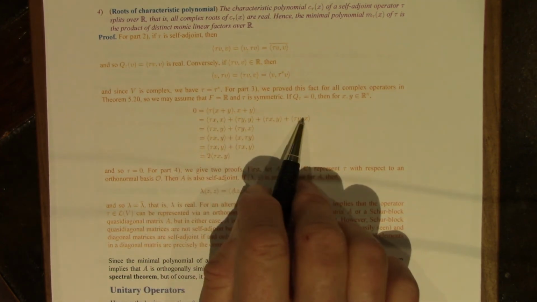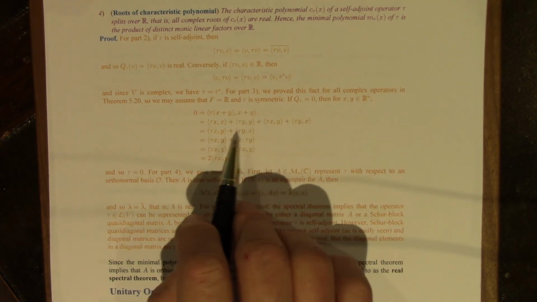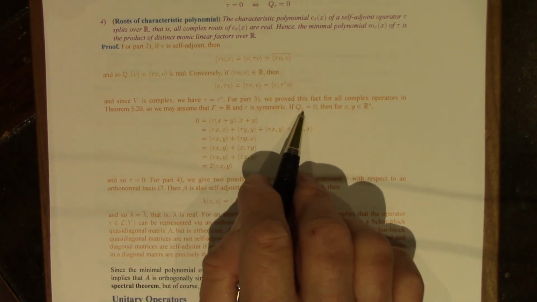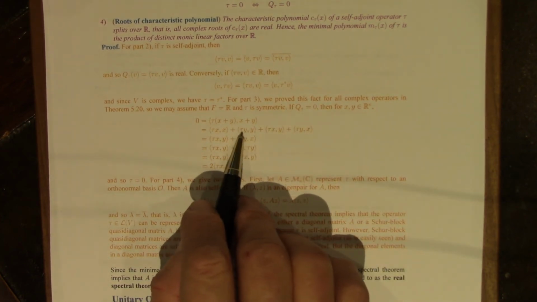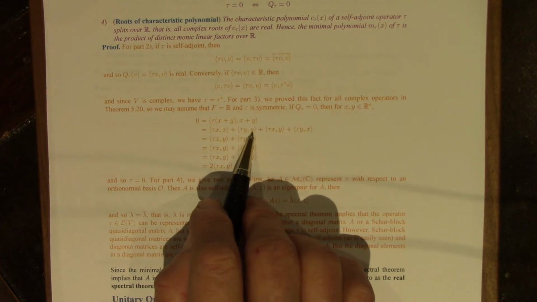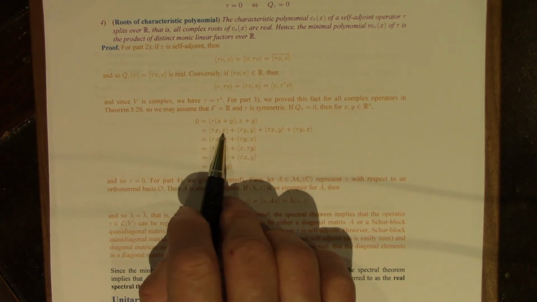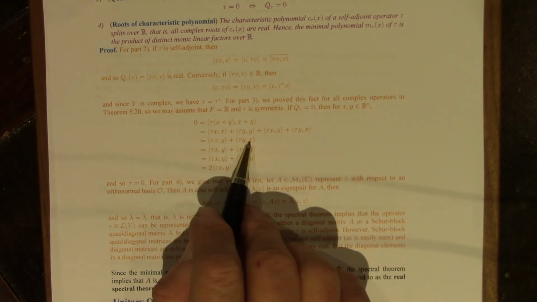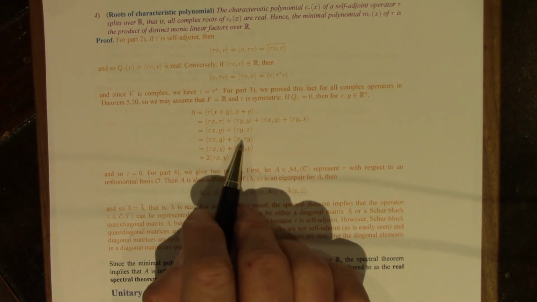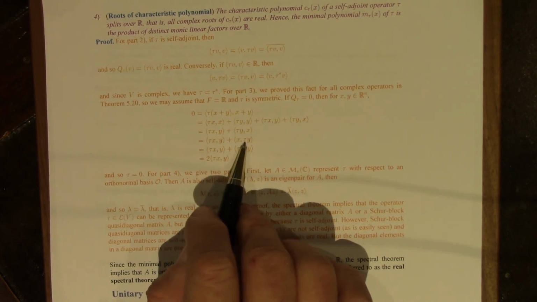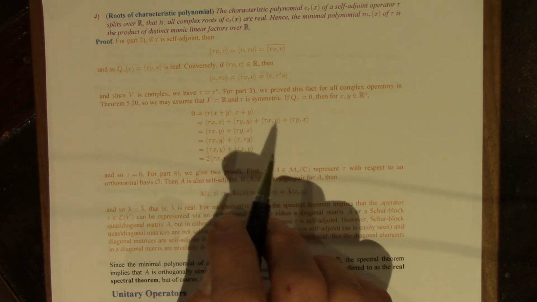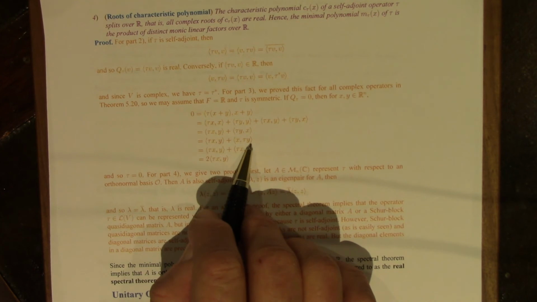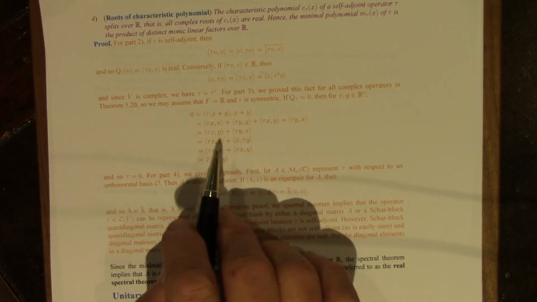We expand. We use the symmetry and the fact that q tau is 0. So tau y, y is 0, and tau x, x is 0. So we have these two terms, which I've reproduced here, and then this is the symmetry of the inner product. Let's see here. This one goes to this one. Okay.